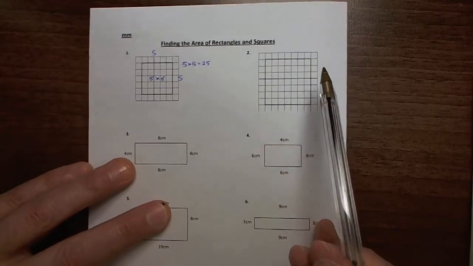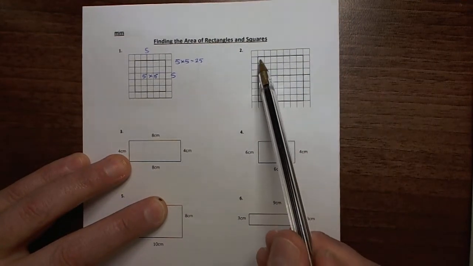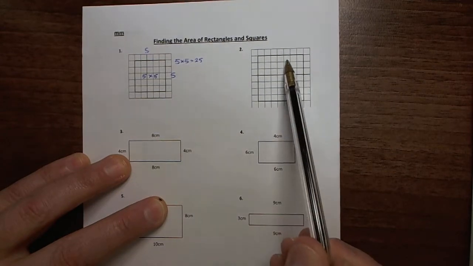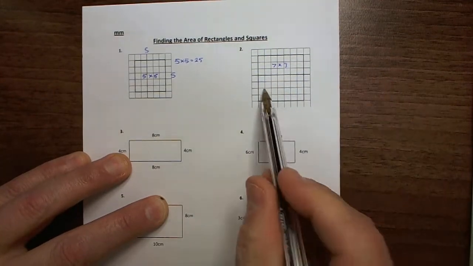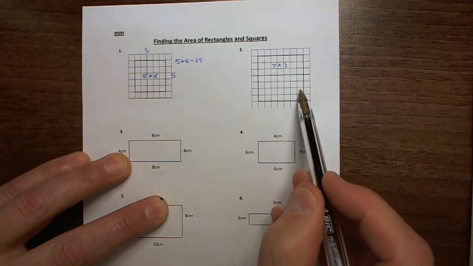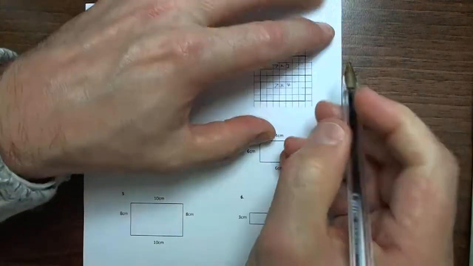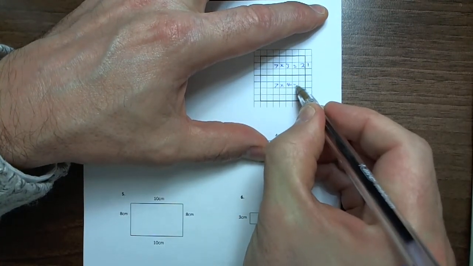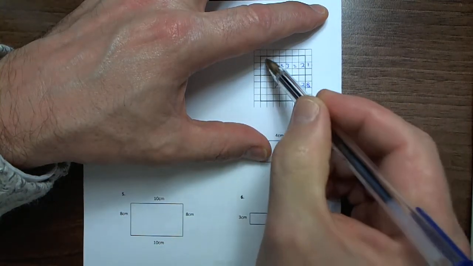On this one, we've got a rectangle here. The area is 1, 2, 3, 4, 5, 6, 7 by 3. 7 times 3 in that one. And this one is 1, 2, 3, 4, 5, 6, 7 by 1, 2, 3, 4. So 7 times 4. Now the area of this one is going to be 21. Area of this one is 28. And if you add them both together, you'll get the whole rectangle.